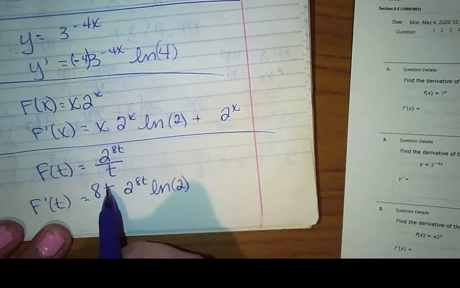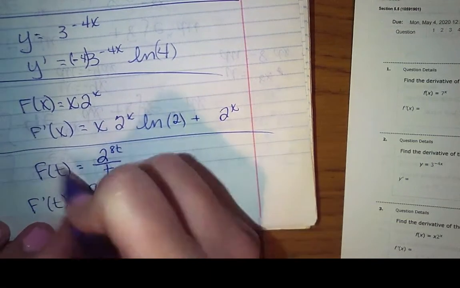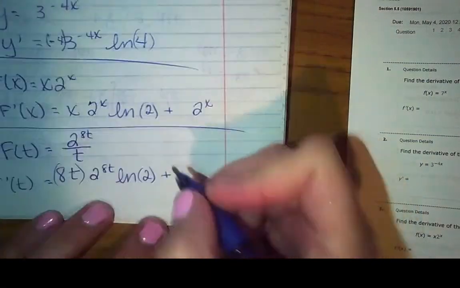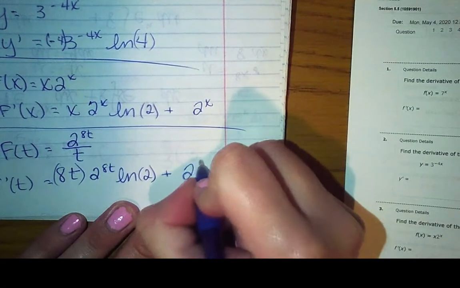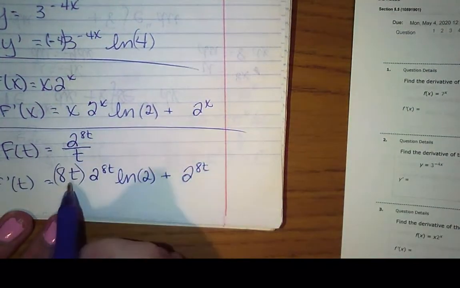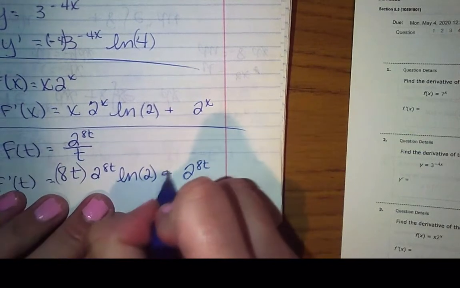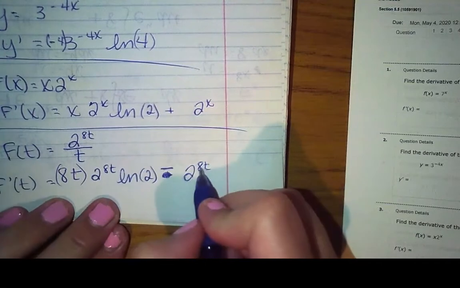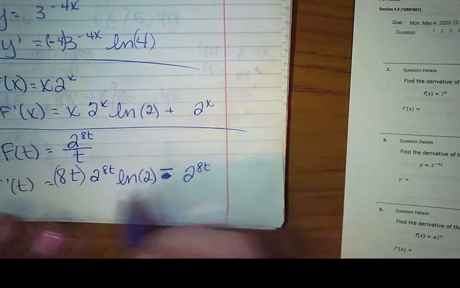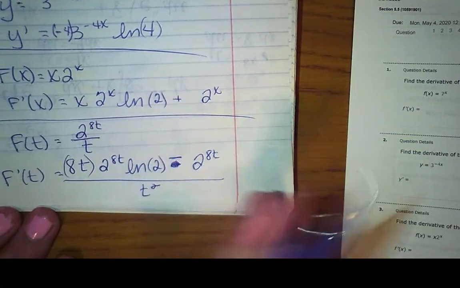So I've got first times the derivative of the second, plus the second, which is 2 to the 8t. Bottom times derivative of top, I'm so sorry, minus the top times the derivative of the bottom, which is 1, all over the bottom squared. So my mouth just went to product rule.